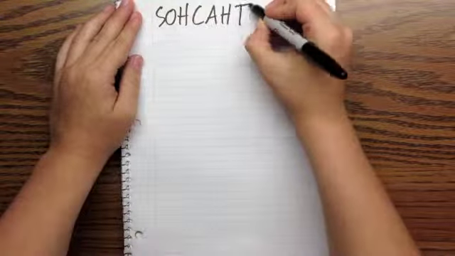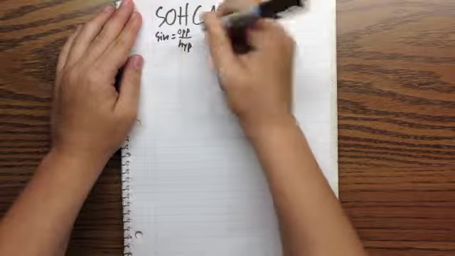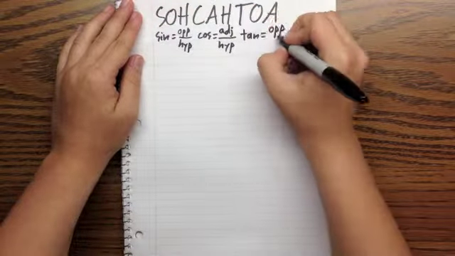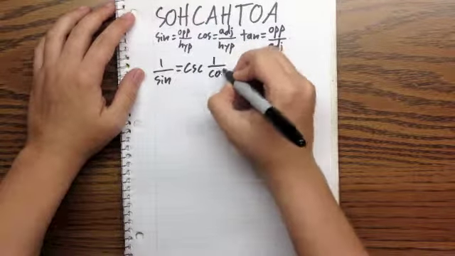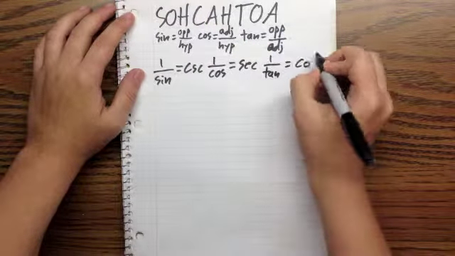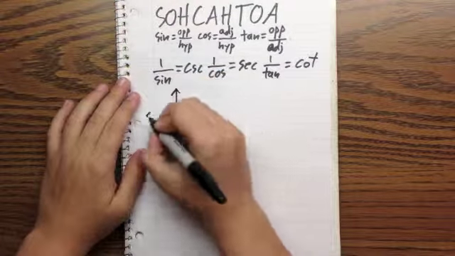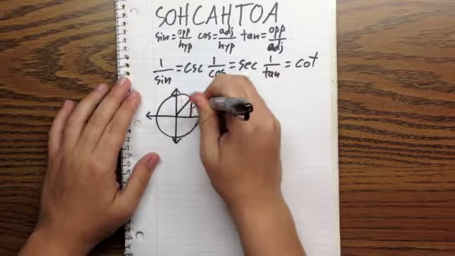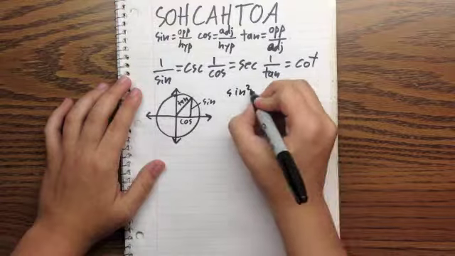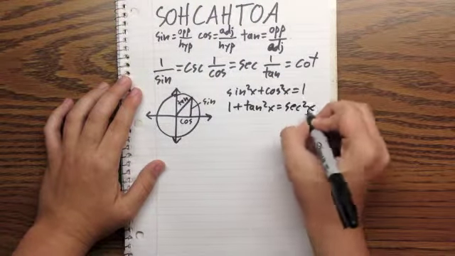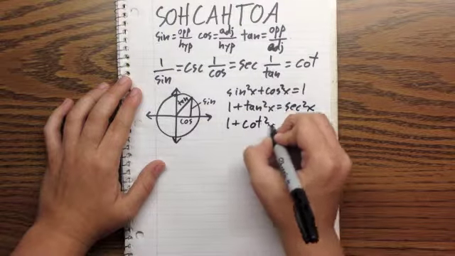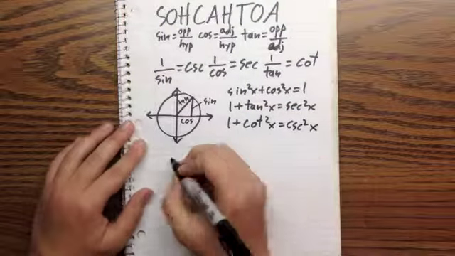While we're on the subject, it might be a good idea to brush up on some trigonometric identities. There's the famed SOHCAHTOA to help you find sine, cosine, and tangent. It's also good to know that the inverse of sine is cosecant, the inverse of cosine is secant, and the inverse of tangent is cotangent. Plus, with the help of the Pythagorean theorem, we know that sine squared plus cosine squared equals 1, that 1 plus tangent squared equals secant squared, and 1 plus cotangent squared equals cosecant squared.